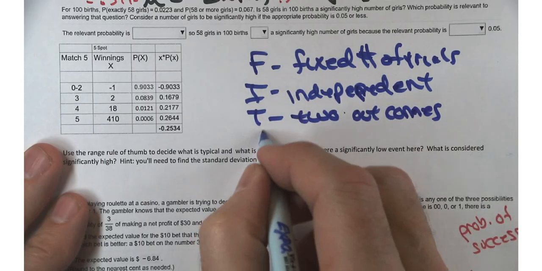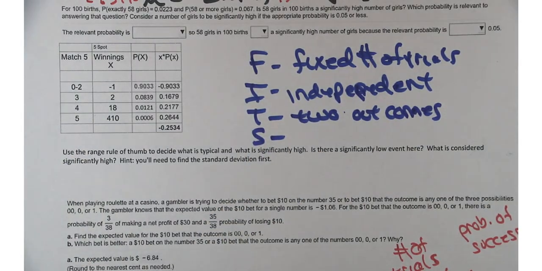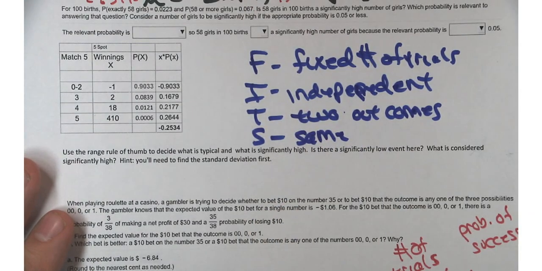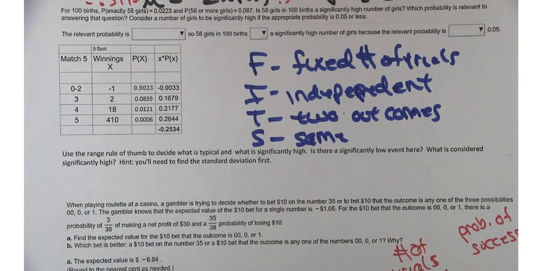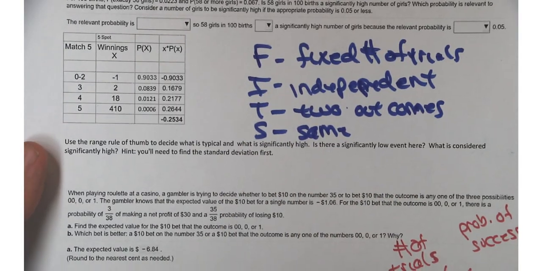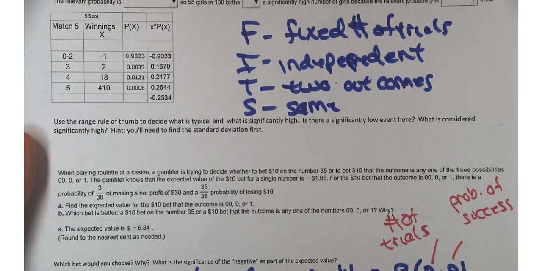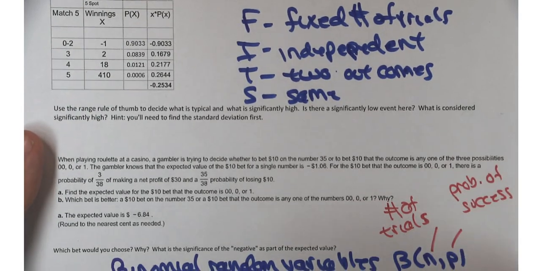And S is your same probability of success throughout the trials, that it doesn't change. So flipping a coin or guessing randomly on the SAT, etc. If you have a binomial random variable, this calculation of the mean and standard deviation gets a lot easier. A lot easier. The only thing I caution you of is that you make sure you only use it for a binomial random variable. It doesn't work for any other random variable you're going to encounter.